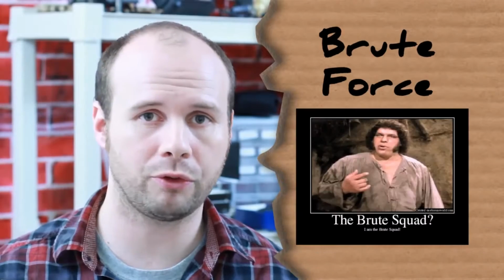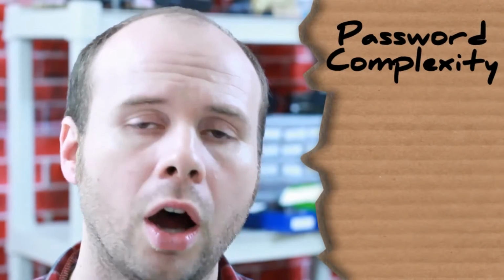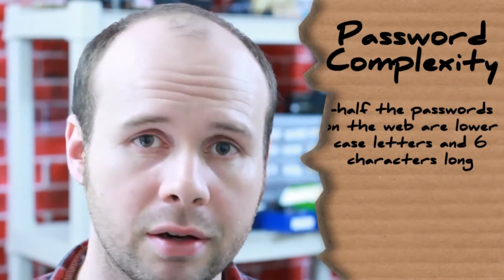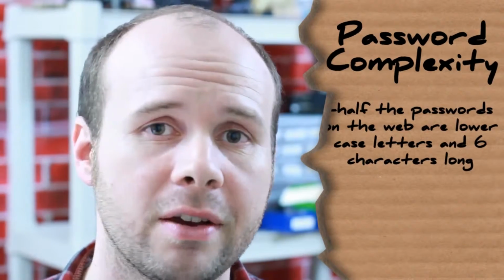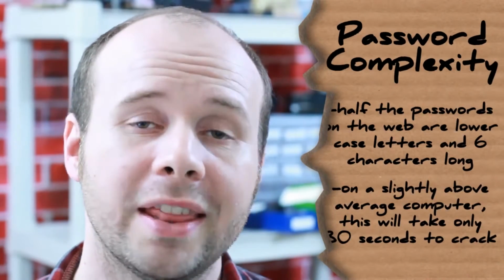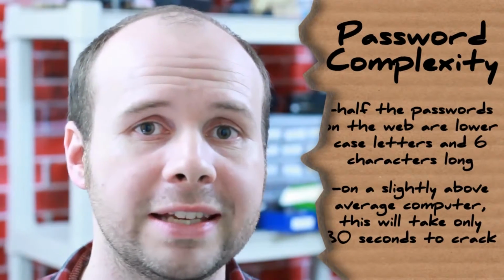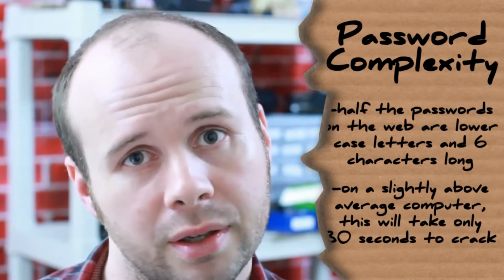If it's not, the next fastest way is through a method called brute force. Brute force is essentially a method of trying all possible combinations of letters, numbers, and/or symbols and then hashing them until it finds a matching combination. This is where the complexity of your password really pays off. On average, more than half the passwords on the internet are lowercase letters and 6 characters in length. On my i7 laptop with 16 gigabytes of RAM, that only takes 30 seconds to crack. So if that's you and someone breaks into LinkedIn or Twitter's databases, you're screwed.